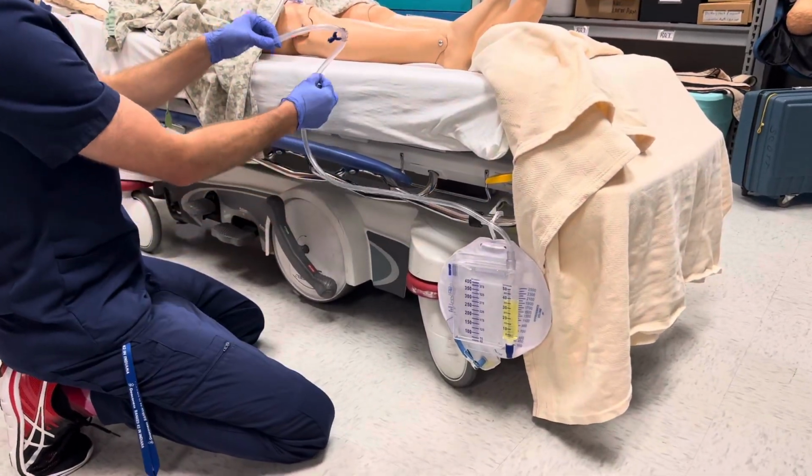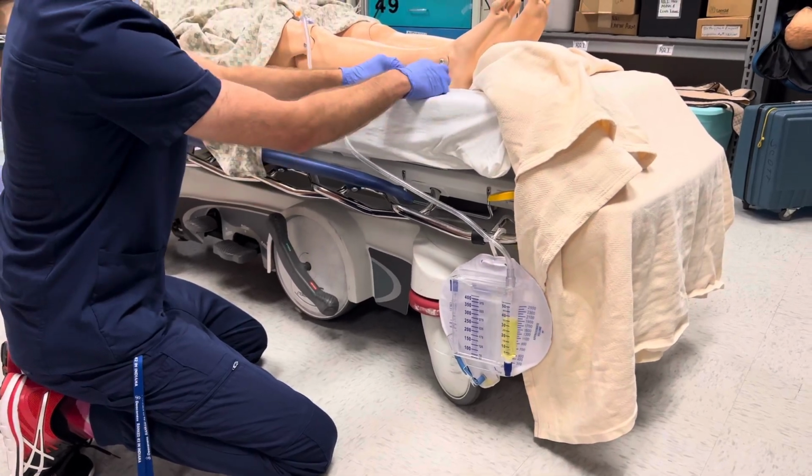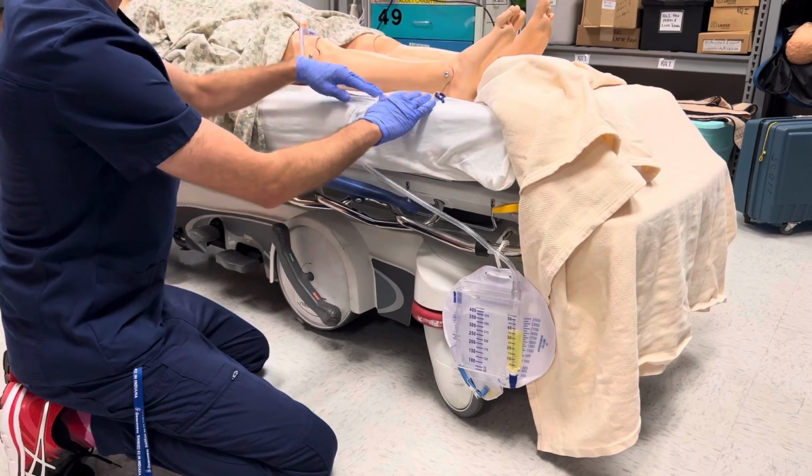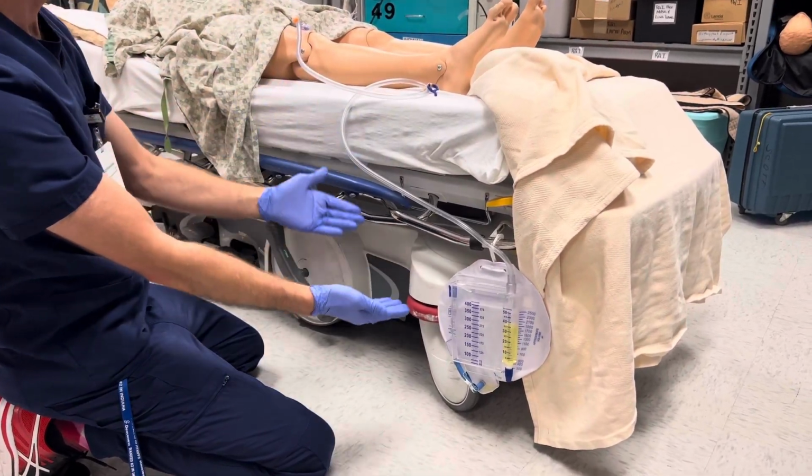You can accomplish this by using the sheeting clip. Make a loop of drainage tubing on the bed and then attach the sheeting clip to the sheets. This will allow gravity drainage from the bladder to the drainage bag.